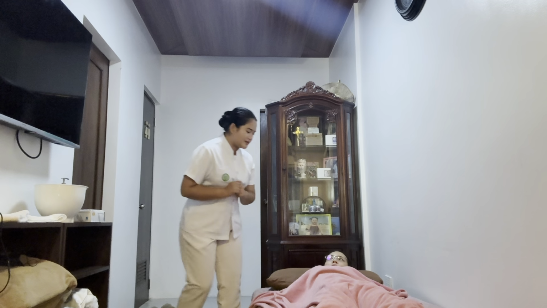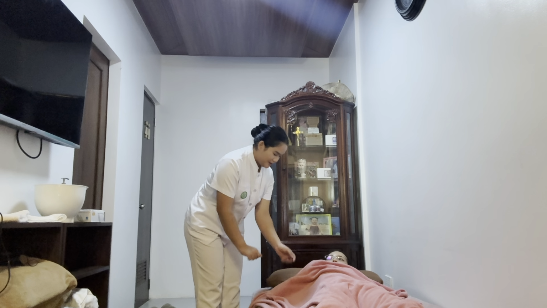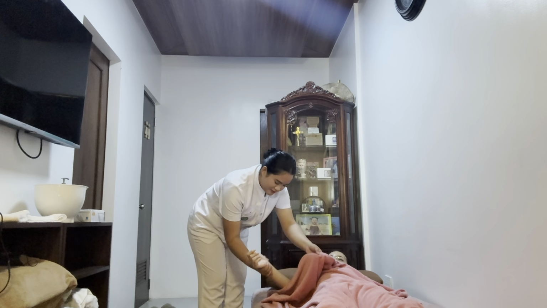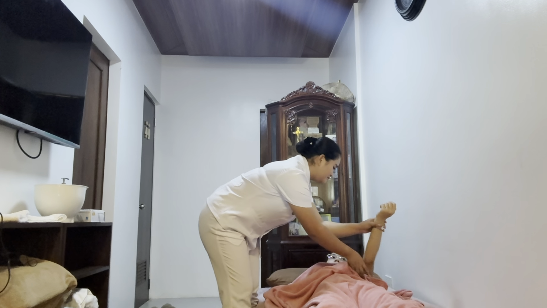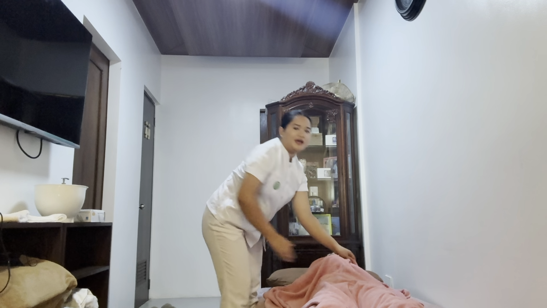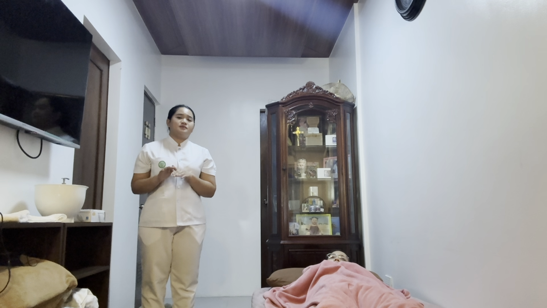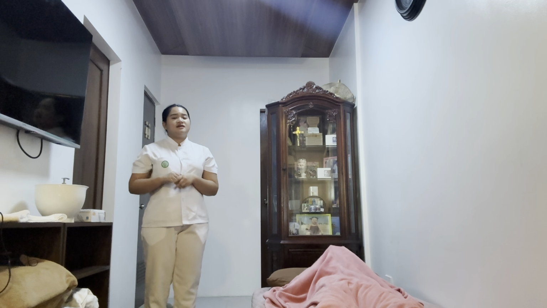Ma'am, can I check your skin po? Yes, go check po. Thank you po. The other one po. Thank you po. And at the same time, I also inspect for any wound, and if there is a wound, I check for the size, color, odor, tenderness, and drainage.